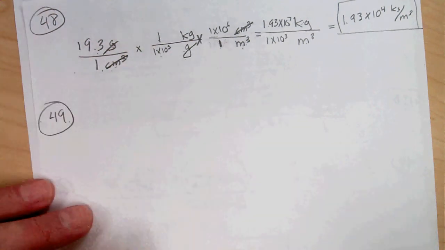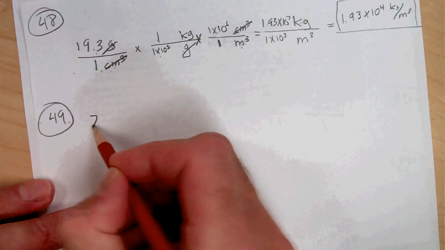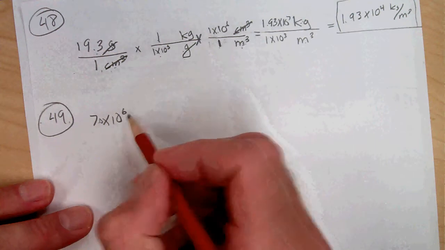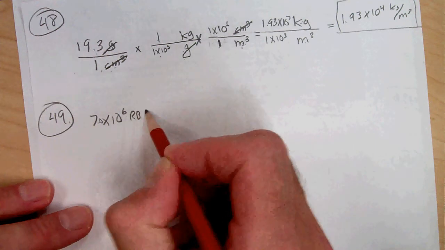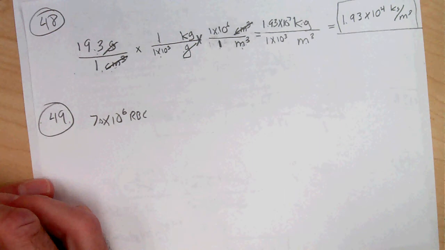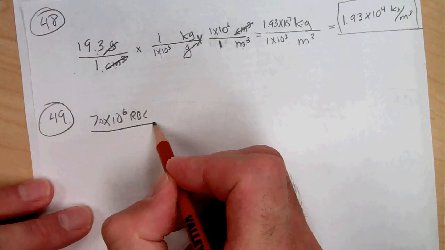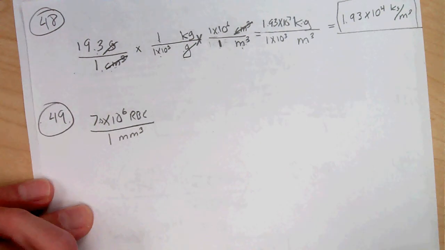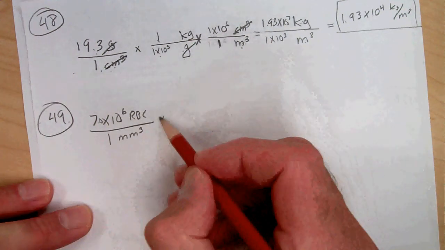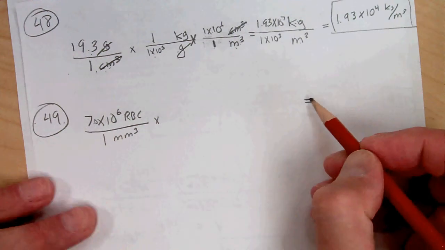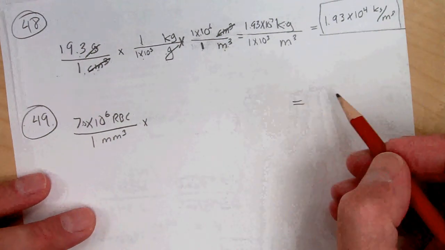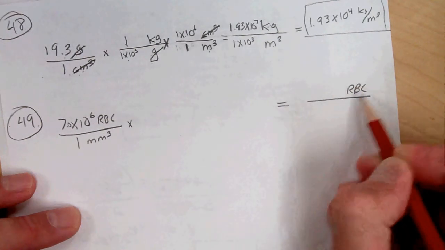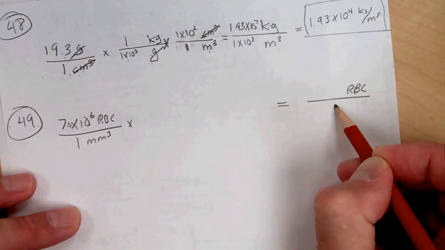Alright, for 49, there are 7.0 times 10 to the 6 red blood cells, RBCs. That's what I've been given, and that is what you find for every 1 cubic millimeter of blood. So this is what I'm given, and they're asking me to convert that into how many red blood cells in 1 liter of blood. So I need RBCs per 1 liter. Okay?